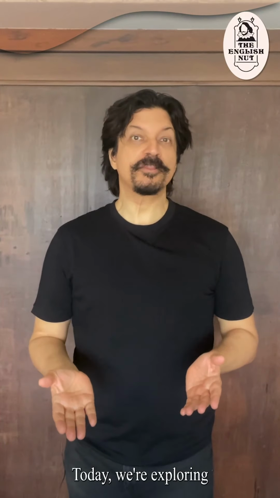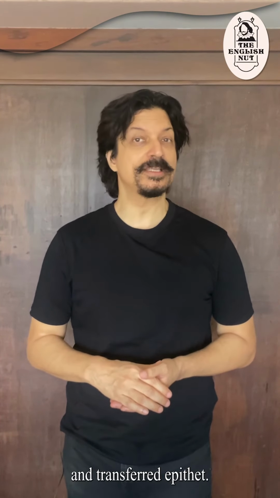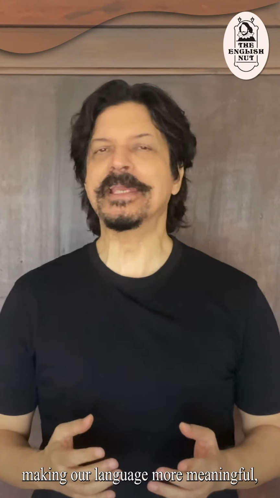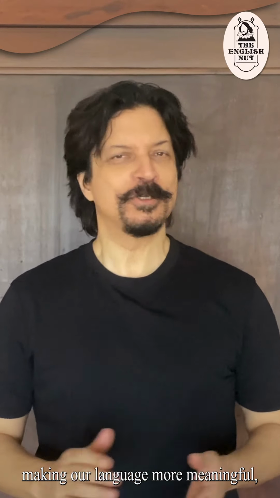Today we are exploring three figures of speech: synecdoche, metonymy, and transferred epithet. These literary devices add depth and creativity to our expressions, making our language more meaningful, more beautiful.